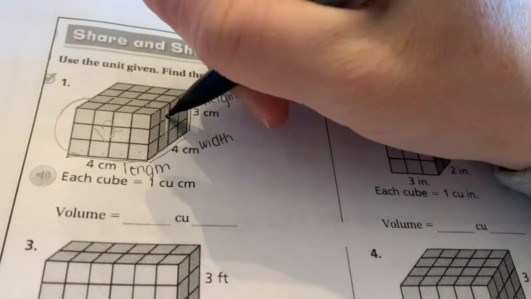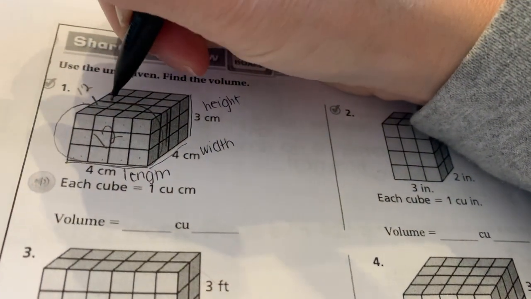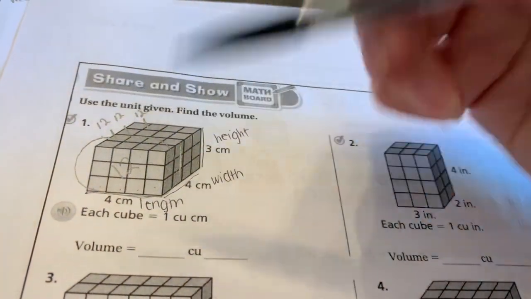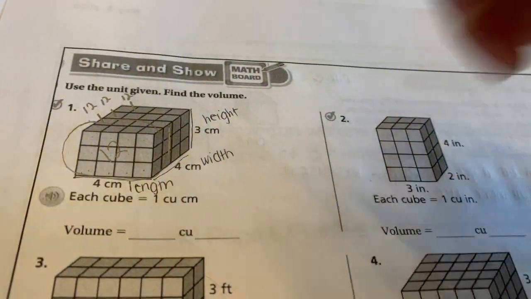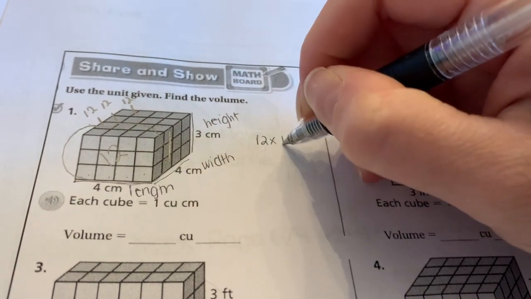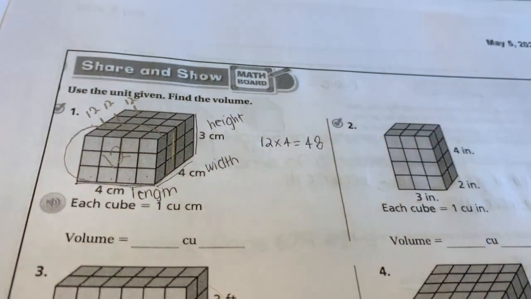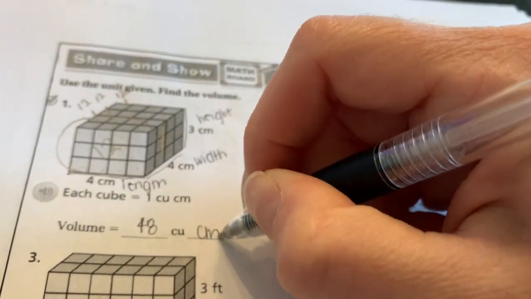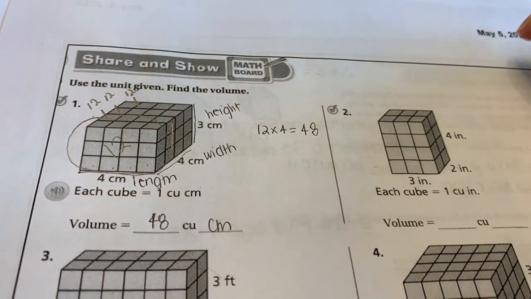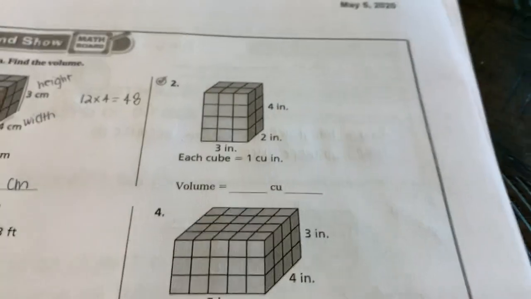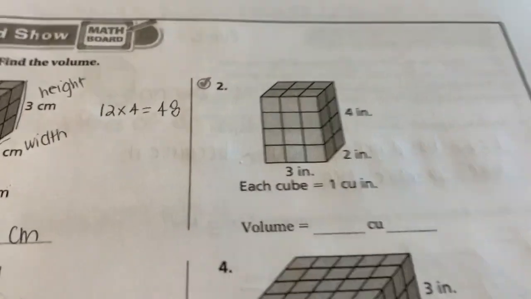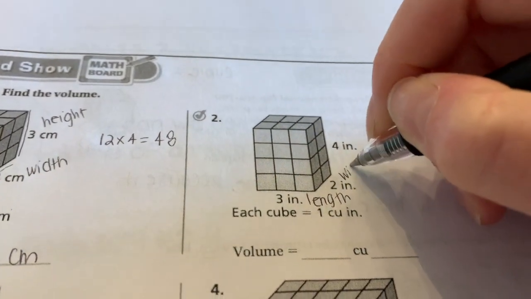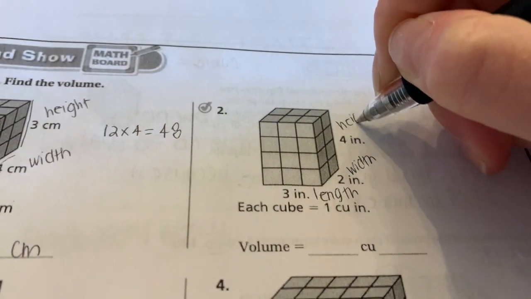So this one is another 12 here. Here's another 12, and here's another 12. So that's 4 12s. So I'm going to make my life easier and do 12 times 4, which is 48. So my volume is 48 cubic centimeters. And that's it.